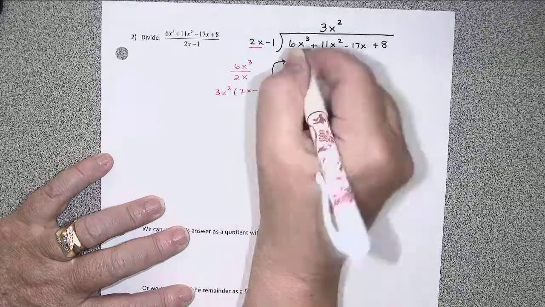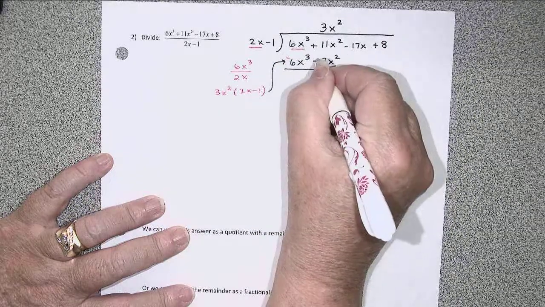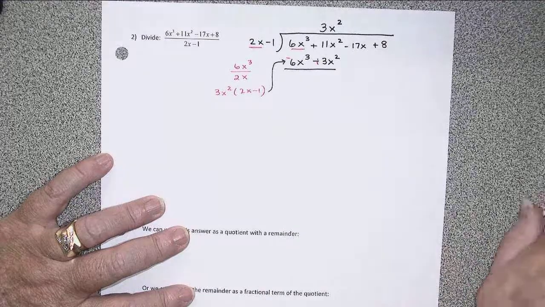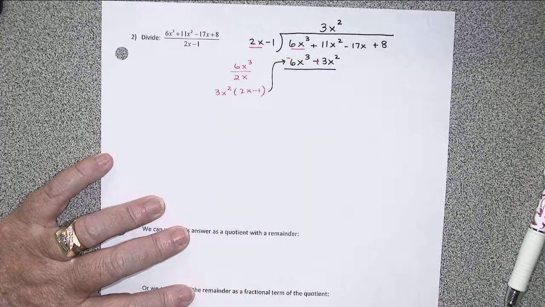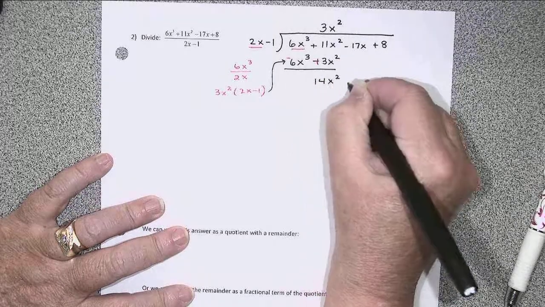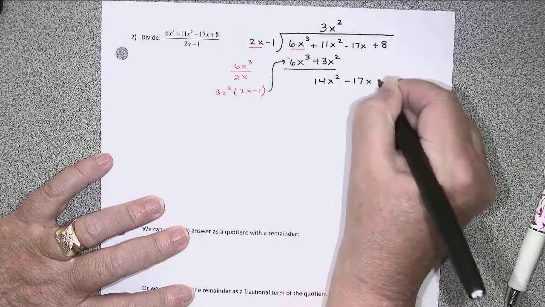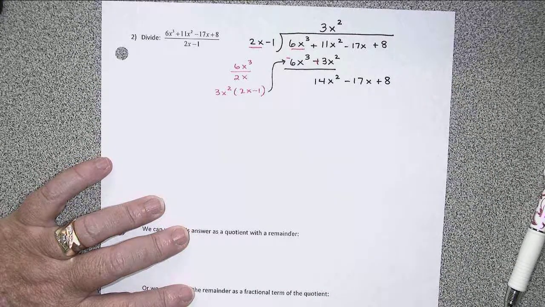Remember that you're subtracting now, which will make that a negative, and minus a minus makes that a positive. So the x cubed terms are gone, and I end up with 14x squared. And then I'll bring down the last two terms. All right, that's one complete cycle.